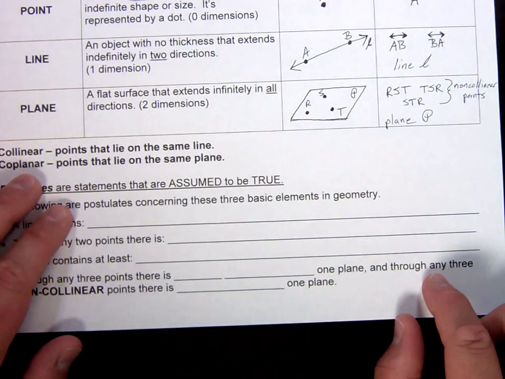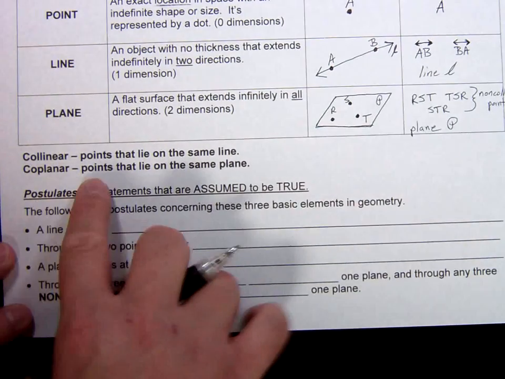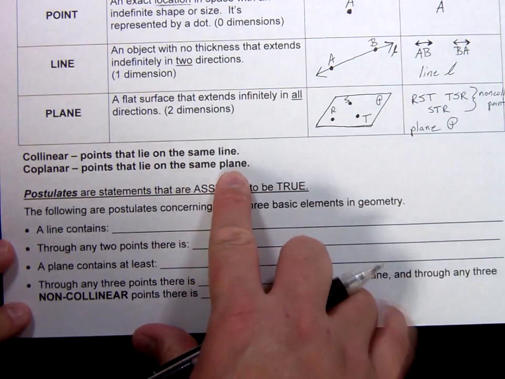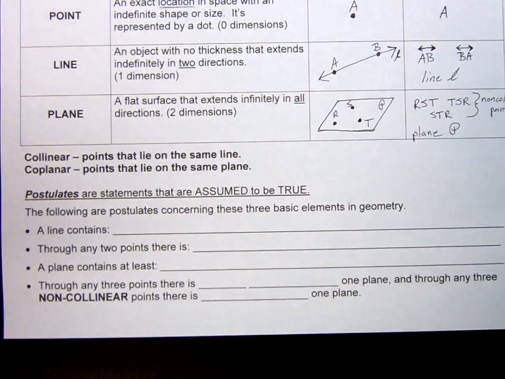Okay, if collinear means that they are on the same line, coplanar means points that lie on the same plane. So R, S, and T are coplanar. They're all on the same plane.